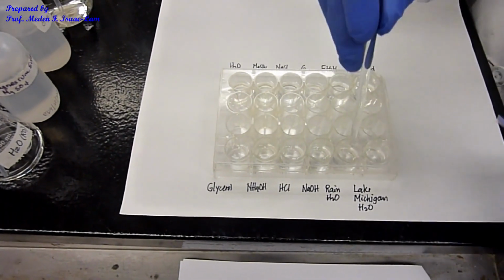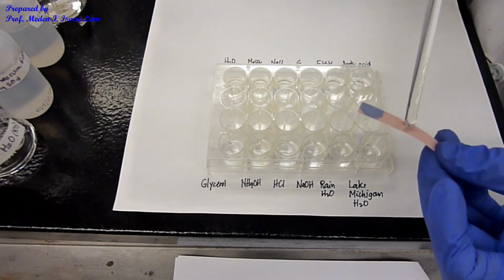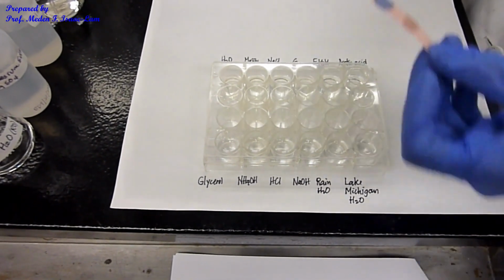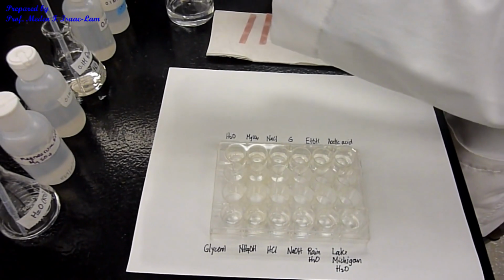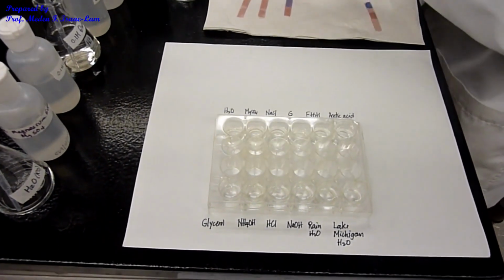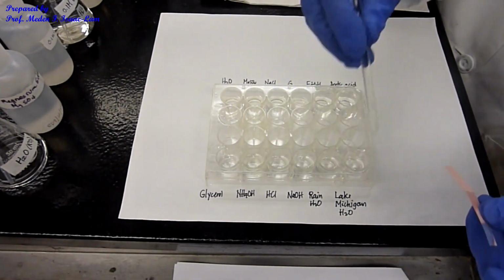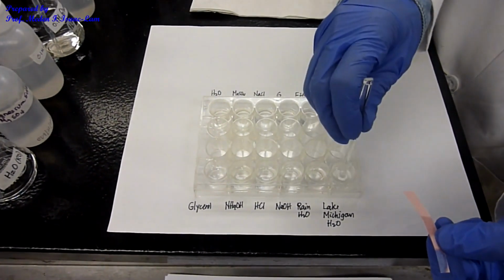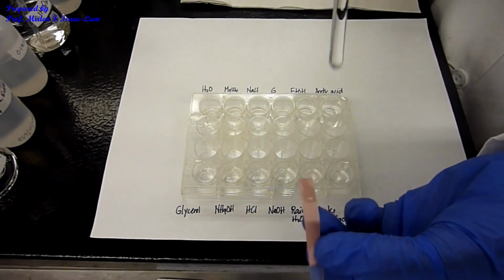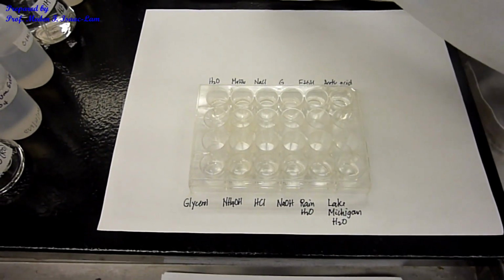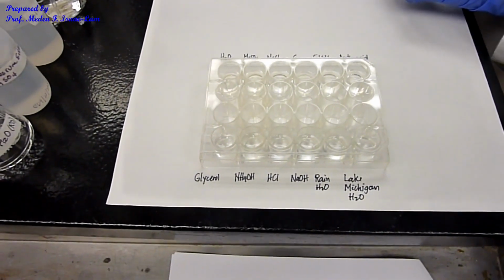And then rainwater, nothing, stays the same. I don't have to rinse that out. And then last one, Lake Michigan water, same. So now let's review the color here.